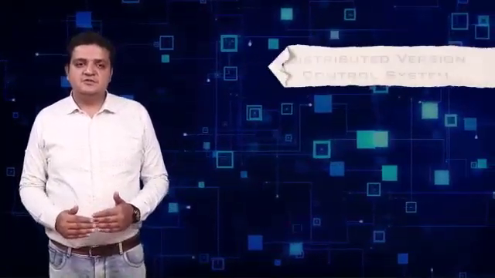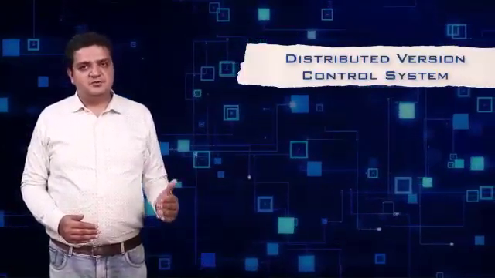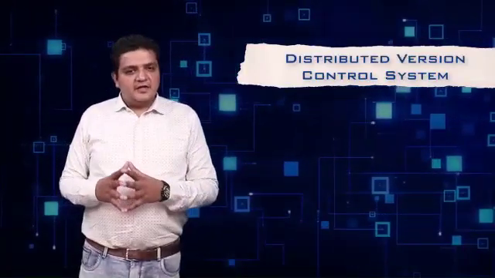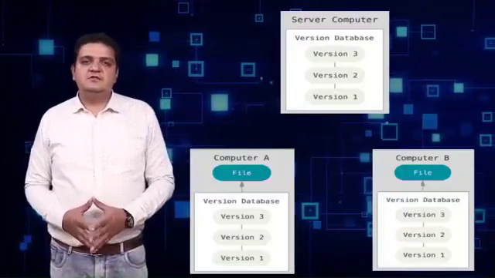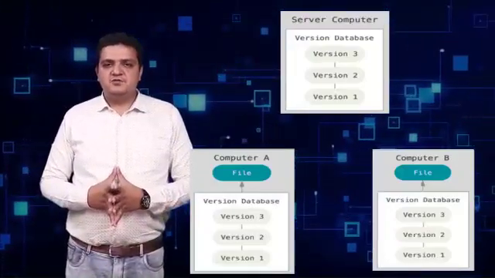Third, and the most important and most widely used approach of software source code management or version control is the distributed version control system. In the distributed version control system, each computer has its own complete copy of the code with complete history. There is no direct dependency on the server. In other words, each computer has its own local copy of the code.